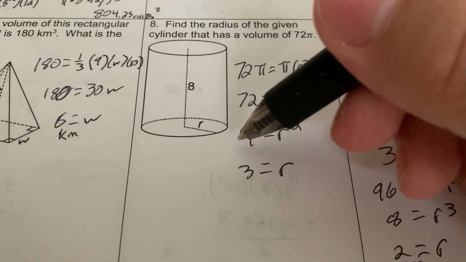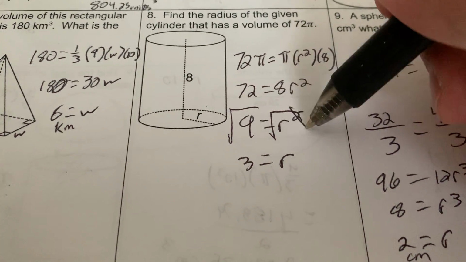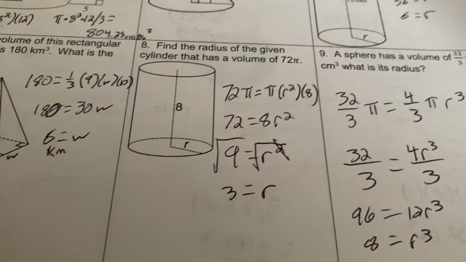Again, I'll show that just in case y'all need to see it. Take the square root. You don't have to put a 2 outside. You can just take the square root. That cancels. My radius is 3.